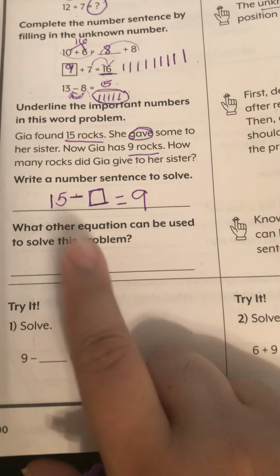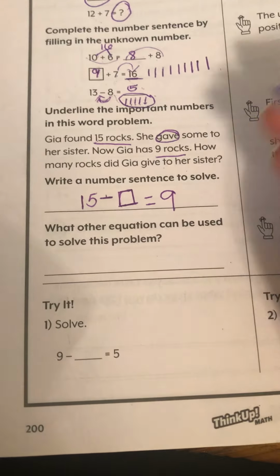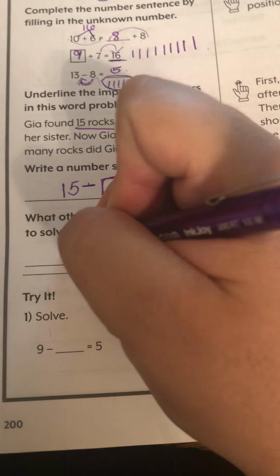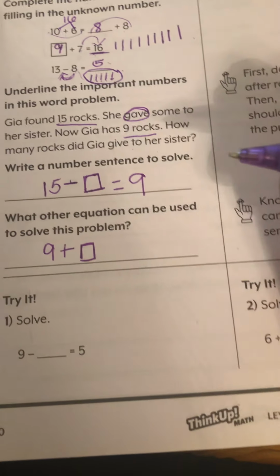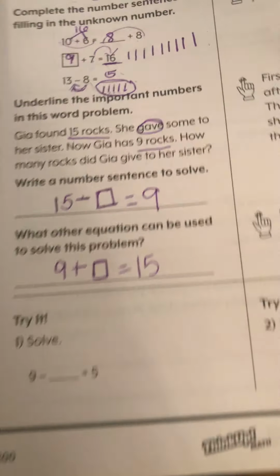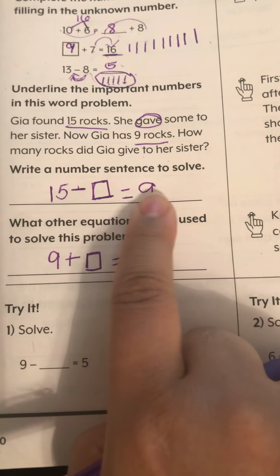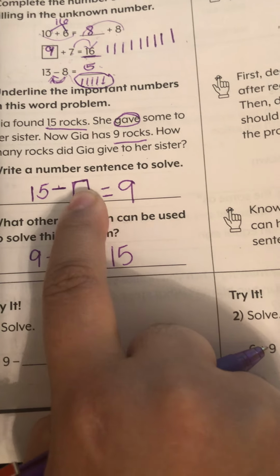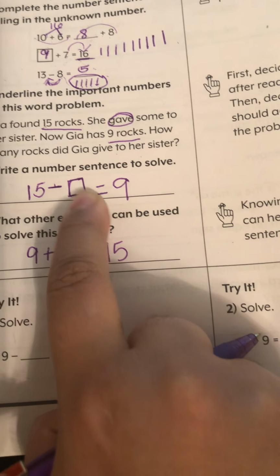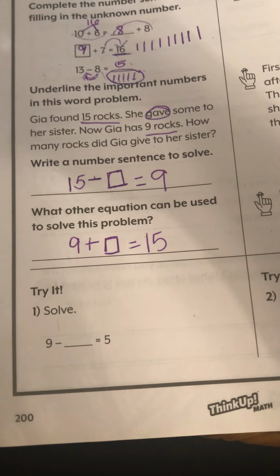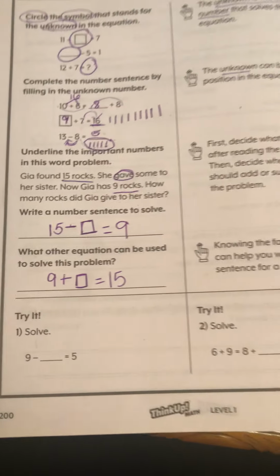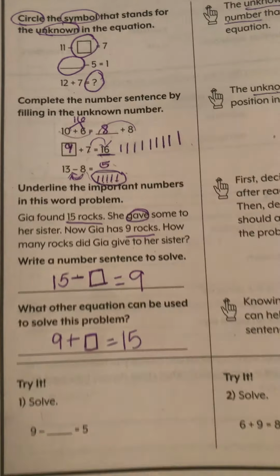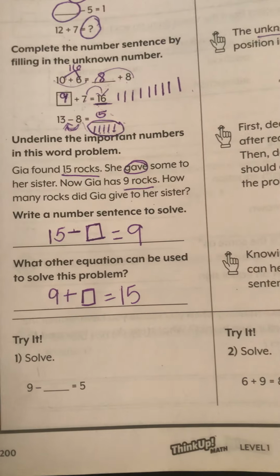Another way to solve this problem. Well, another way could be that now she has 9. And then there's that sum that we don't know that she gave away. Equals 15. That's another way to do it. It means the same thing. All we did was add these two. And it should give you 15. Remember, you can always pause if this is going too fast. That's okay. I know this kind of math is a little harder. This is algebra. Some of your older brothers and sisters do stuff like this. So I know this is a little harder, but we got this.